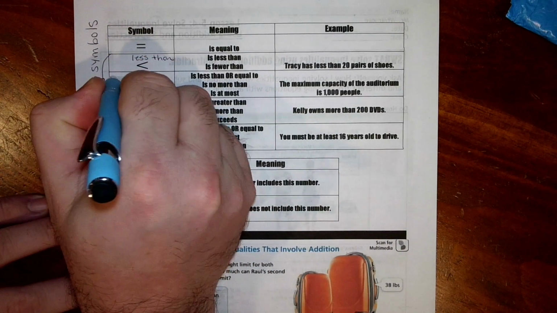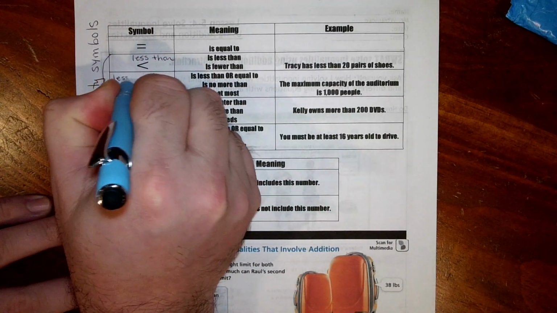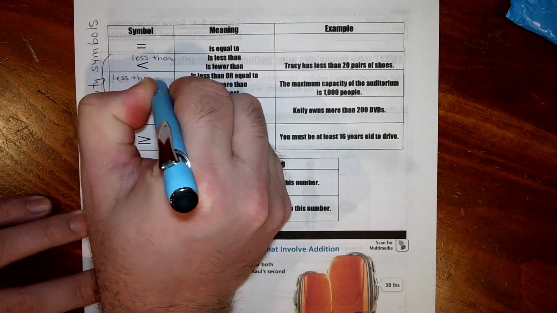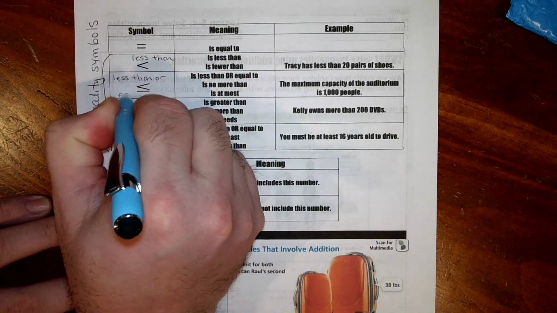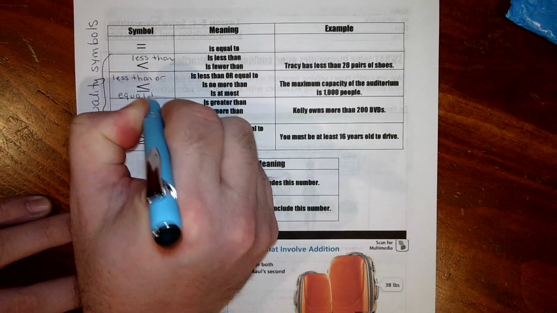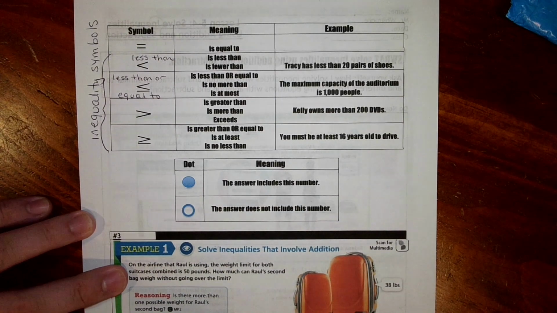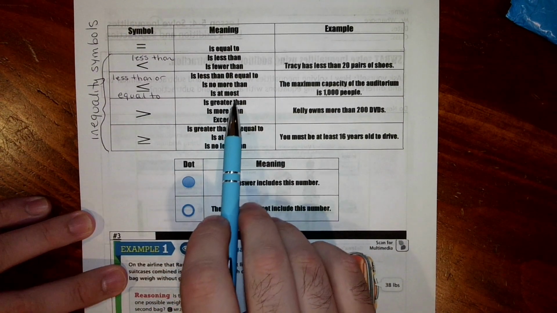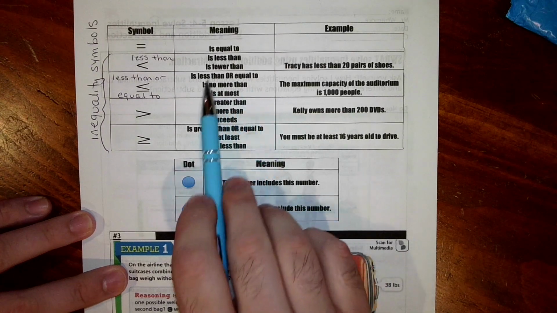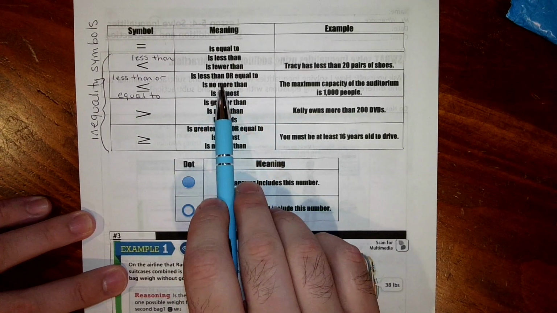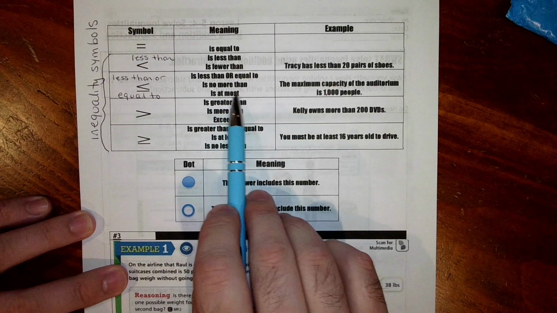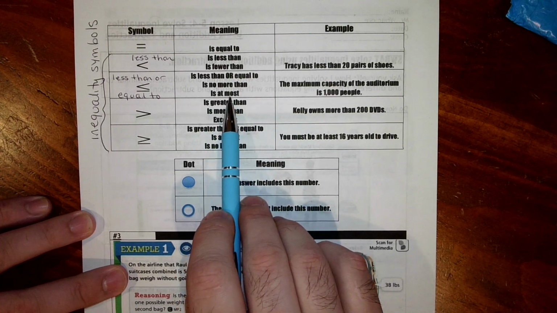This is the less than or equal to. So the words that give it meaning are is less than or equal to, is no more than, and is at most.